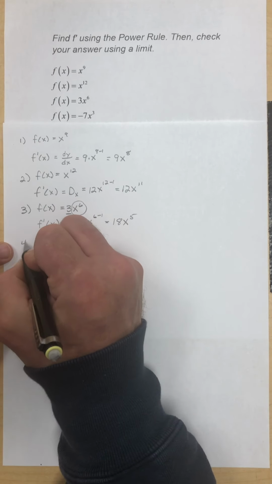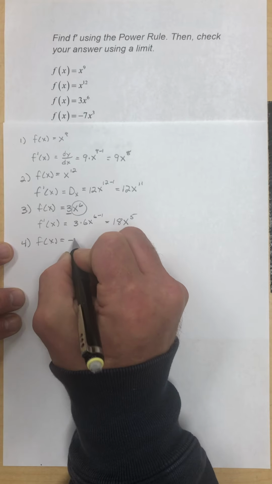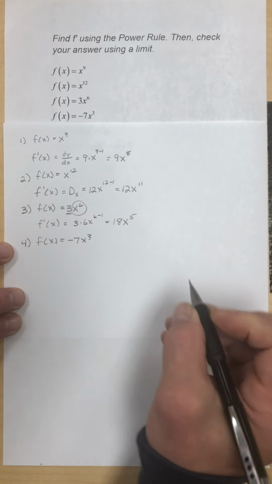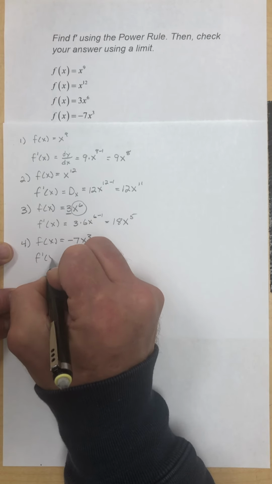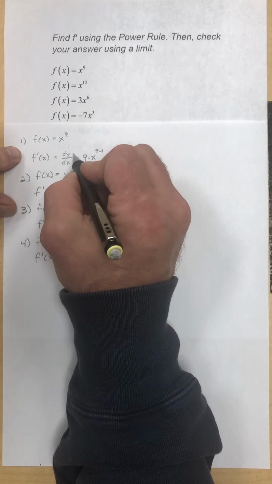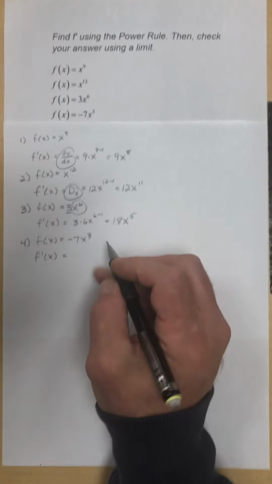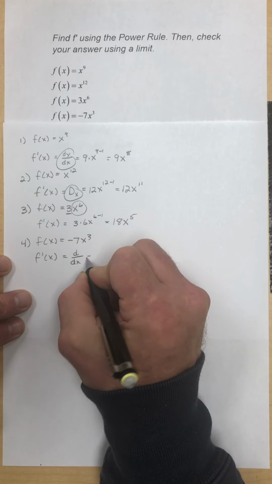Number 4. f of x equals negative 7x cubed. So if I do my f prime of x, notice you could also say d dx. Doesn't make any difference.